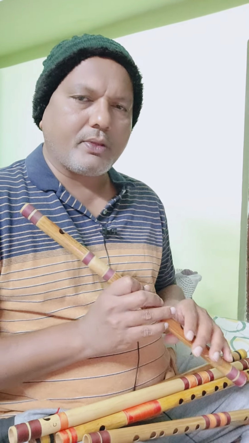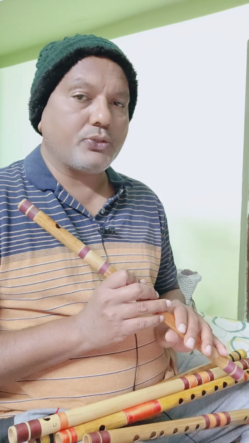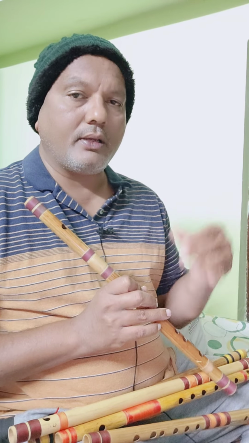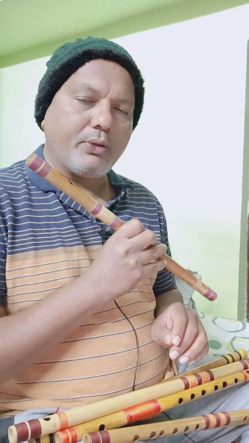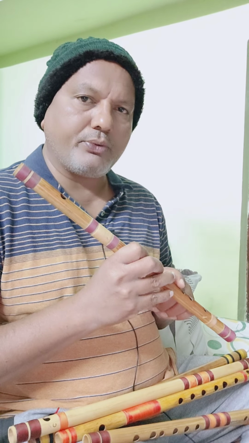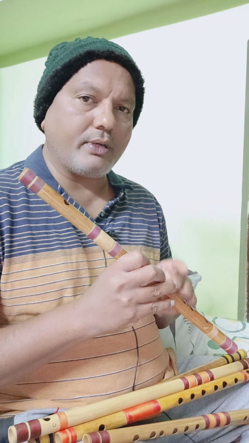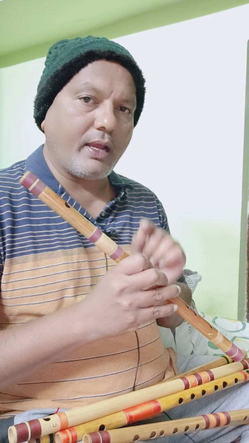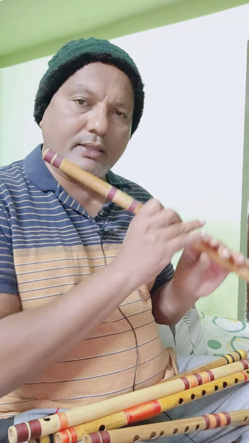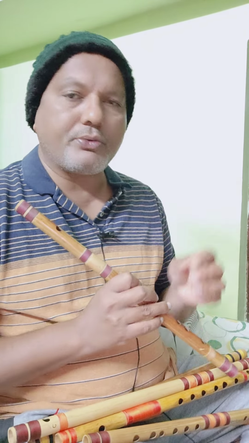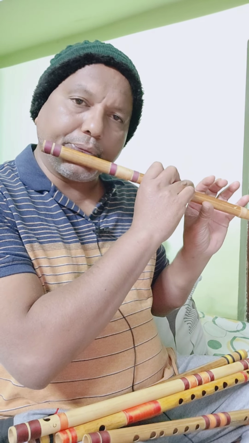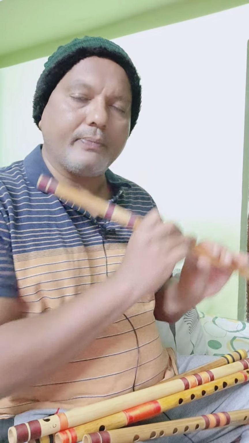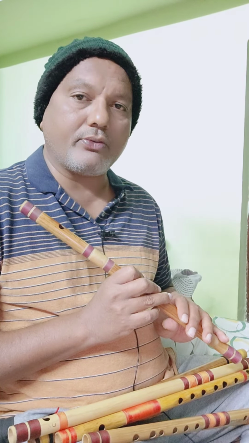So songs actually are in different scales. Now I hold this flute which is of D scale. So I'll try to present it. So what is the sound of D? This is the sound of D scale.